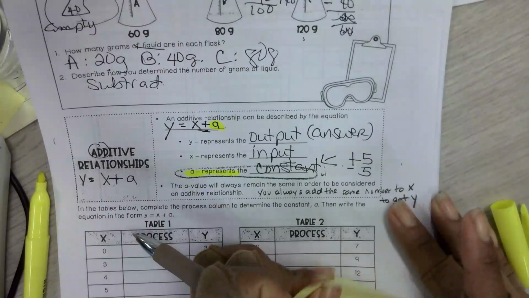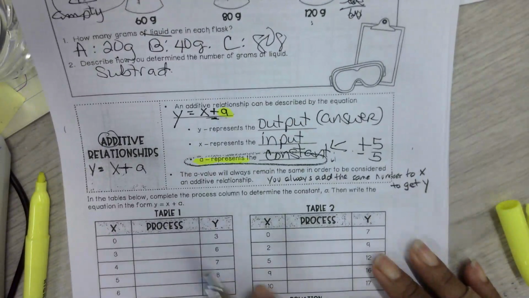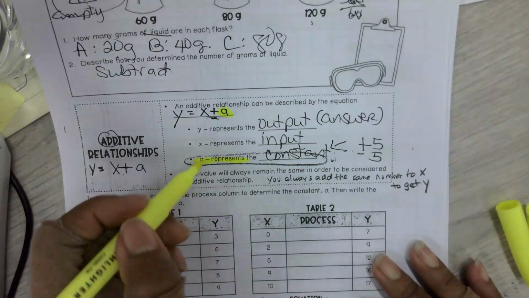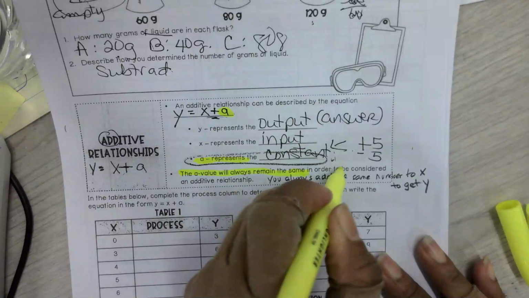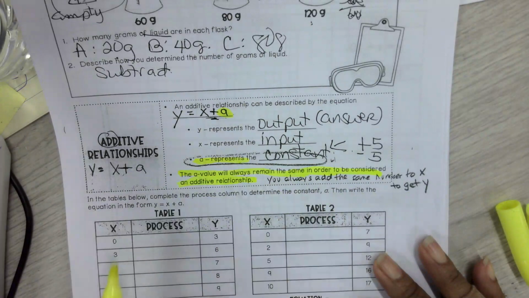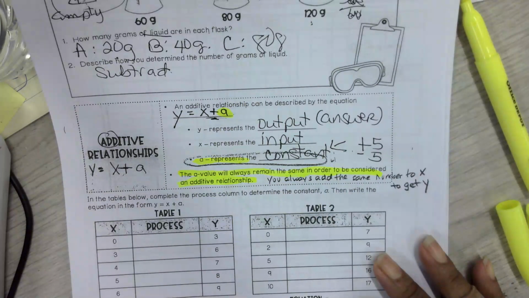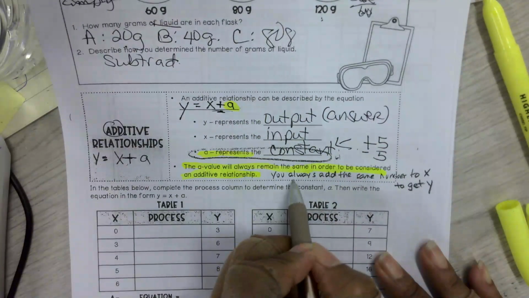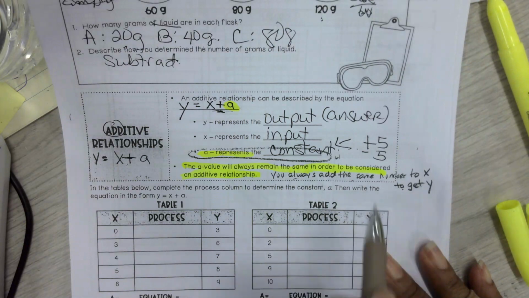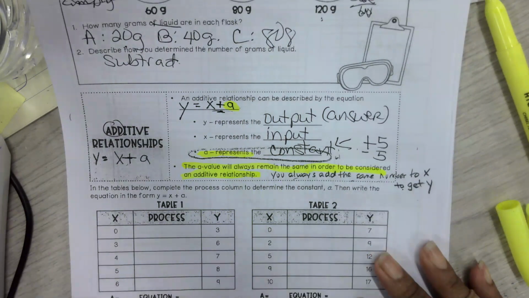Plus or minus. So the a value, right here, is the most important and will always remain the same in order to be considered an additive relationship. It's always going to remain the same. Highlight that. So you always add the same number to x to get to y.